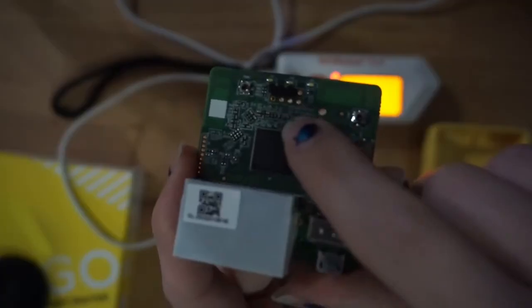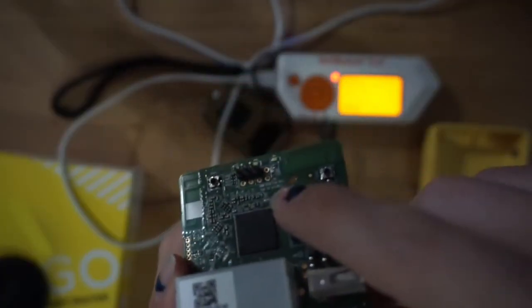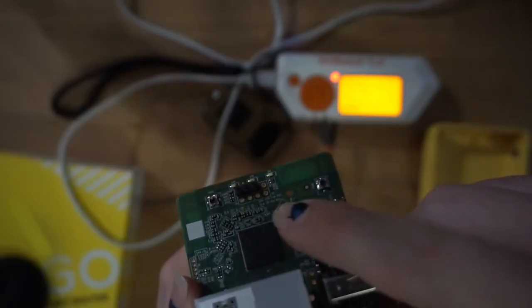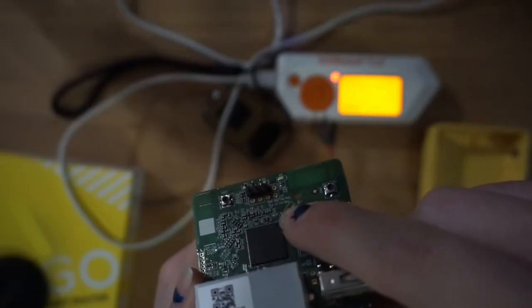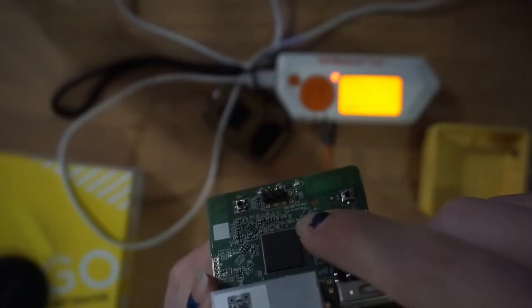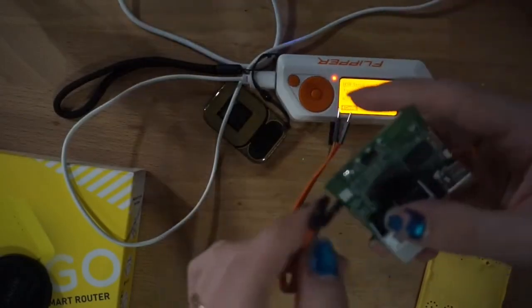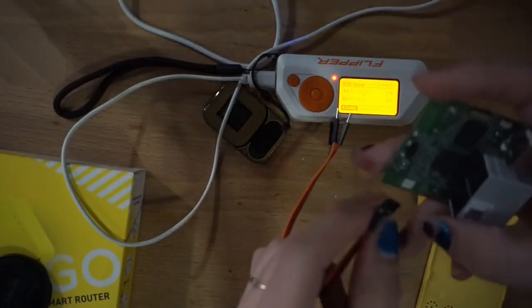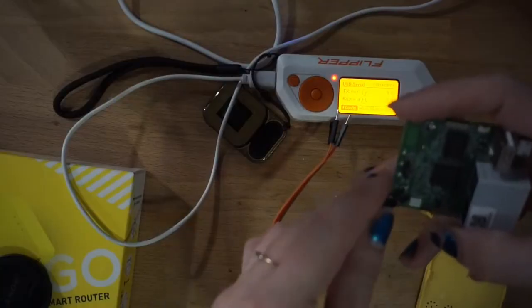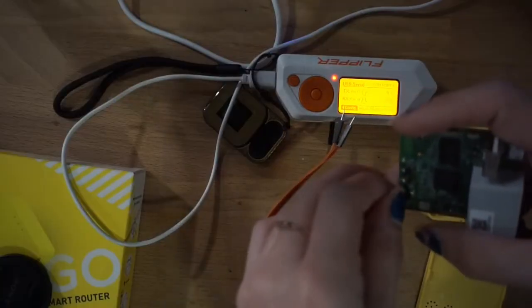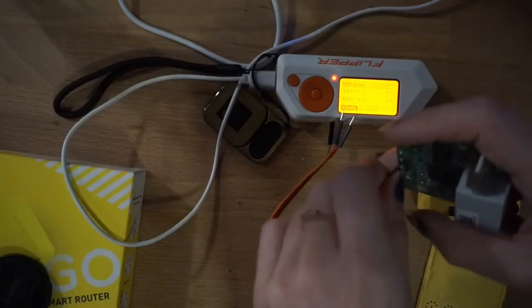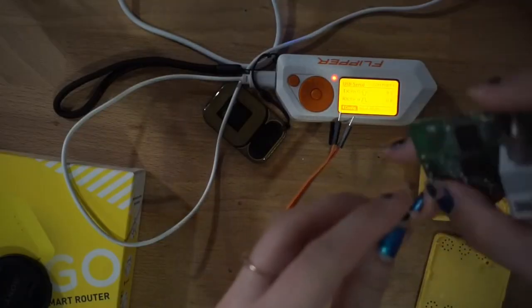So right here, it says ground, RX, and TX. So it tells us the pinout. So let's go ahead and get our ground connected. Our RX is going to be red, TX is going to be orange. Ground is going to be brown.